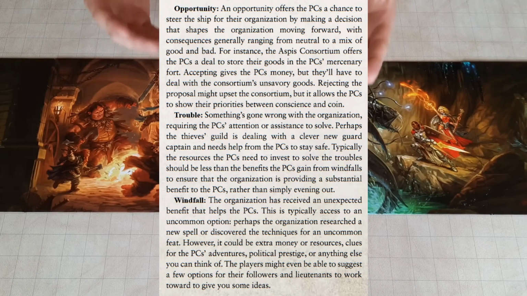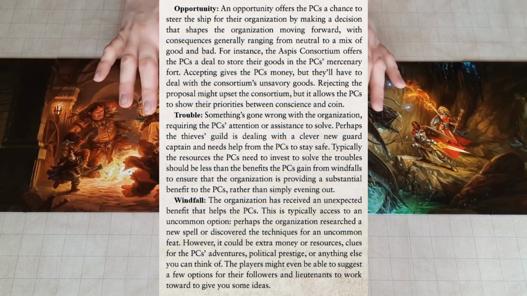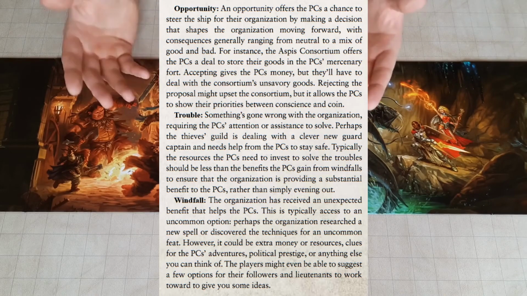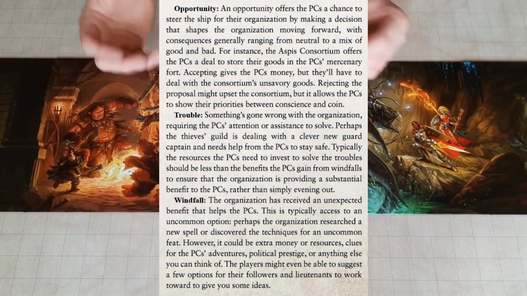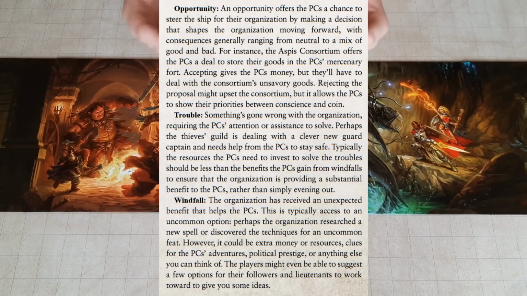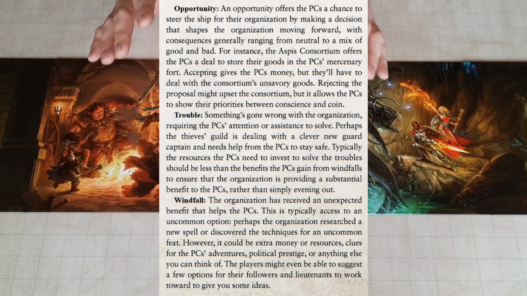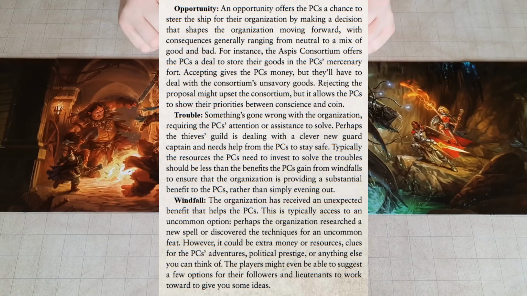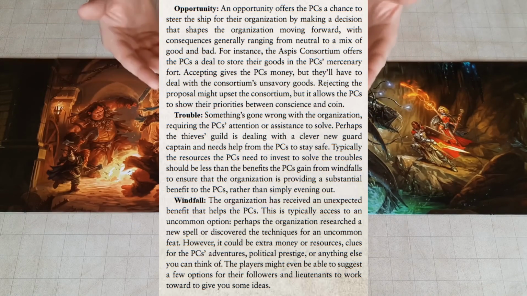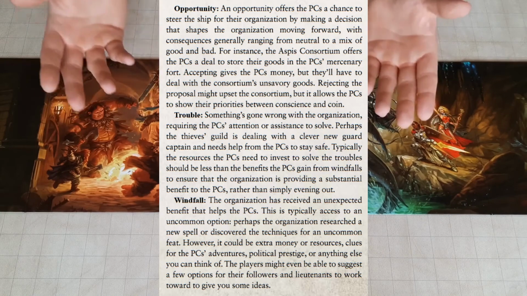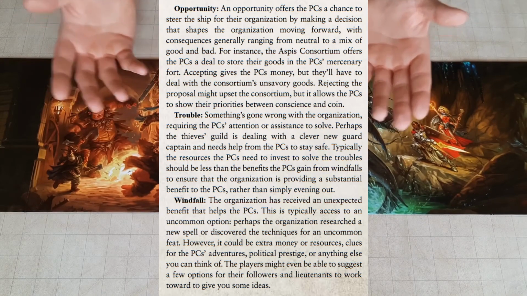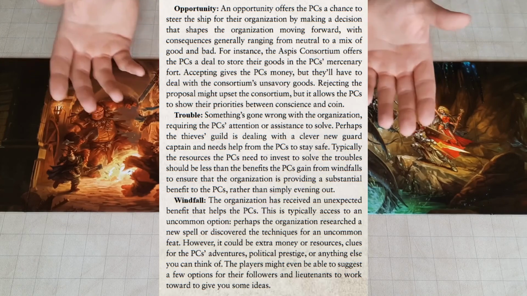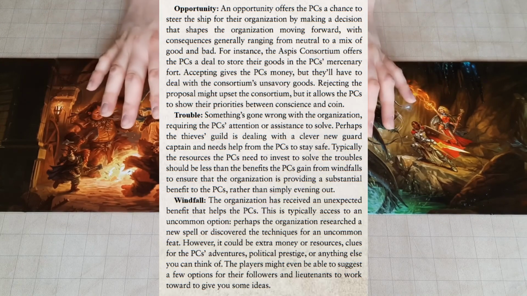Trouble. There's a challenge affecting the organization, and it may cost the PCs resources, time, and money in order to protect their organization. And windfall. The organization helps the PCs due to an unexpected benefit. Money, resources, uncommon spells or feats, political power, or clues to the adventure may be provided to the PCs by the organization. In general, it is suggested that you have more windfalls than troubles, in order to keep the PCs from abandoning the organization. After all, if the organization is continuously pulling them down, the chances of staying are fairly slim.